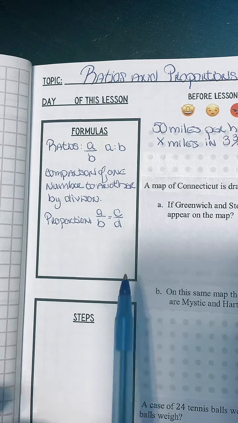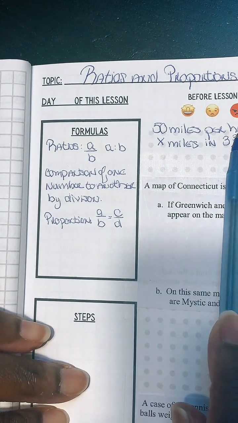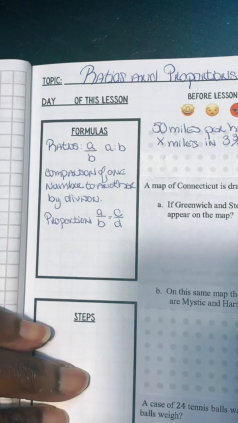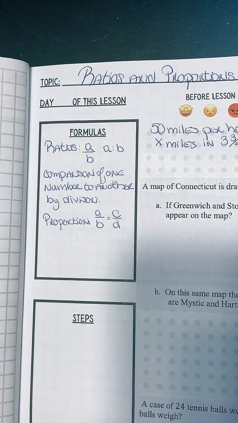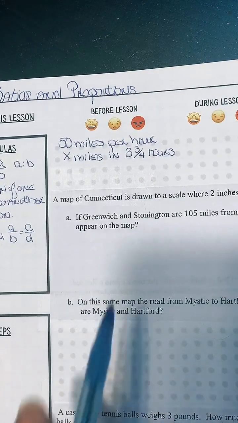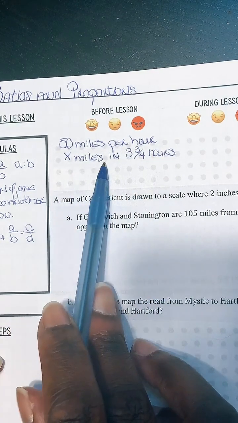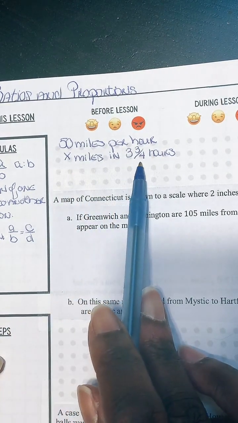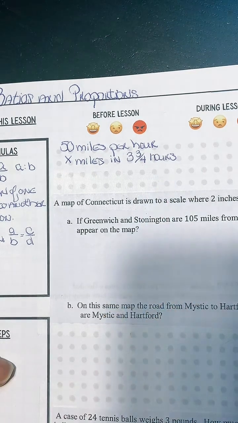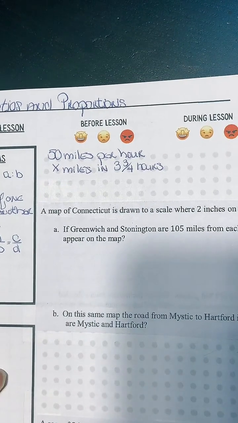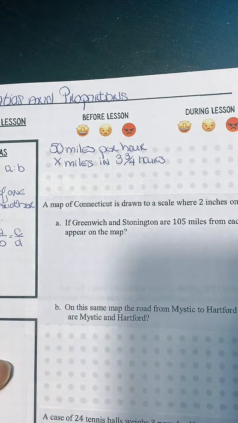But while we're here, we're going to do a little bit of the math. You've seen things like miles per hour. So what happens if we're traveling? Some people do comparisons of maps. So what I'm looking at is, let's say 50 miles per 1 hour. How many miles for 3 3/4 of an hour? I know you're like, oh, there's those fractions again. Not a problem. The way that you can solve this is by use of a proportion.